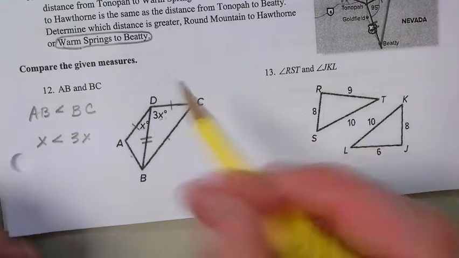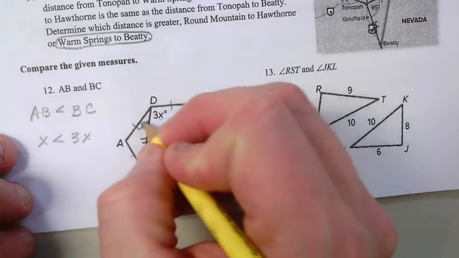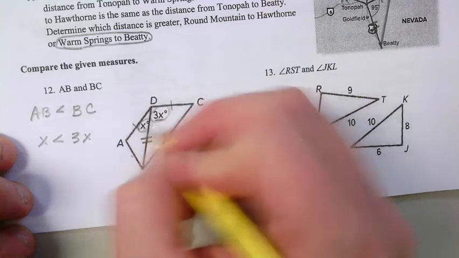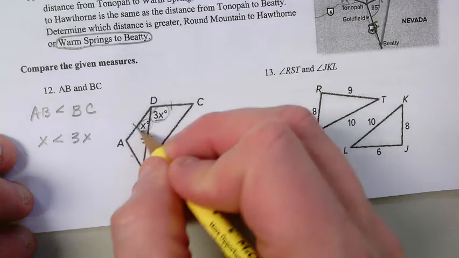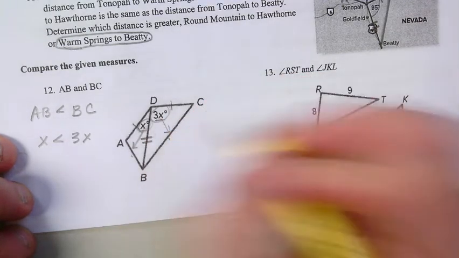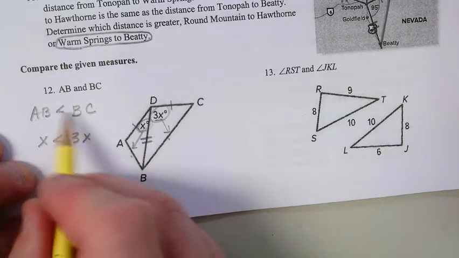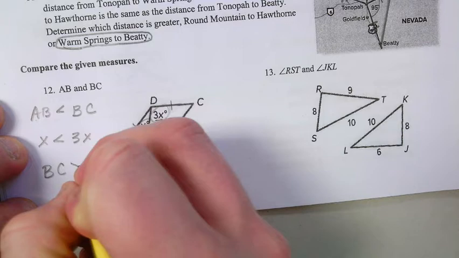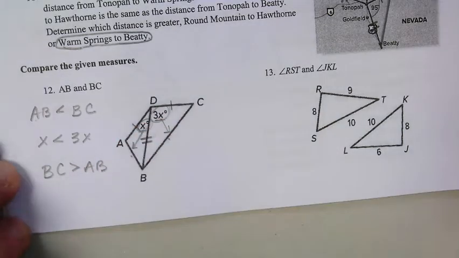So I know what it was. If this number is smaller than this number, which it's always going to be because this one's 3 times the measure of that number, then I know that this side is going to be smaller than that side right there. So you can either have AB is less than BC, or you can have that BC is greater than AB. Either way would be fine with me.